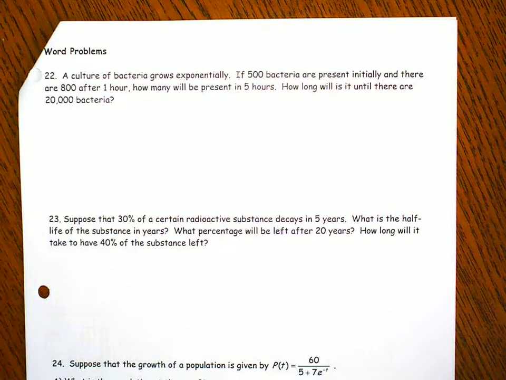Okay, guys, let's do the third side of our Unit 7 big quiz review packet. This is our word problem. This is what we did on day 3 of the unit.